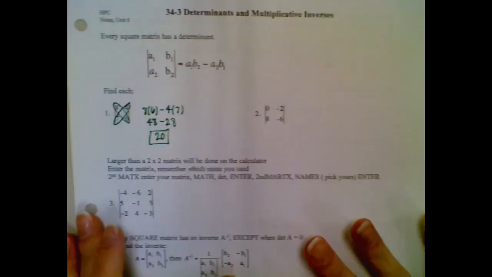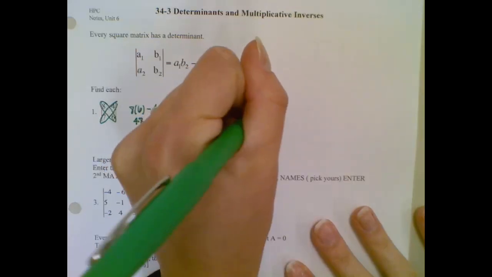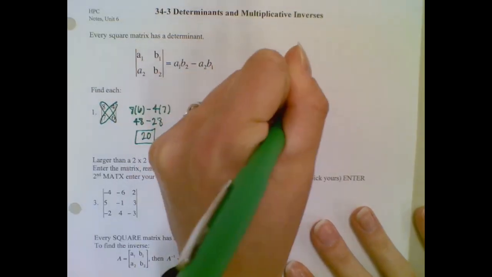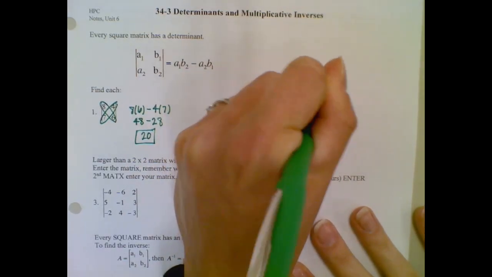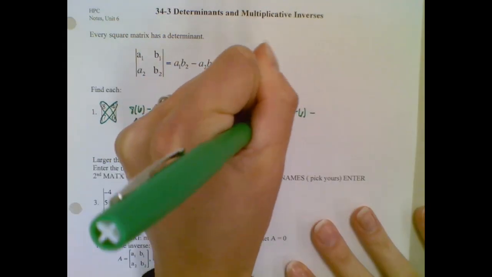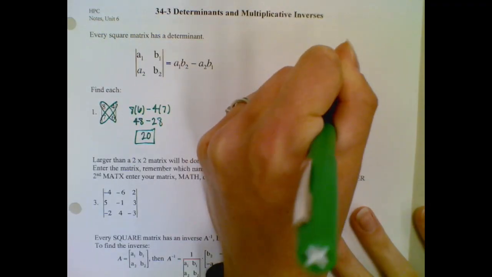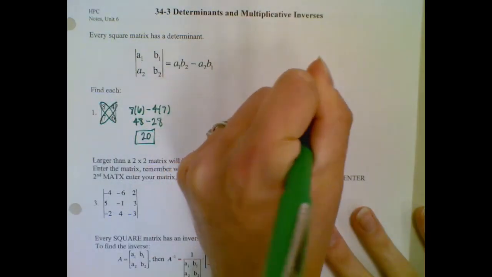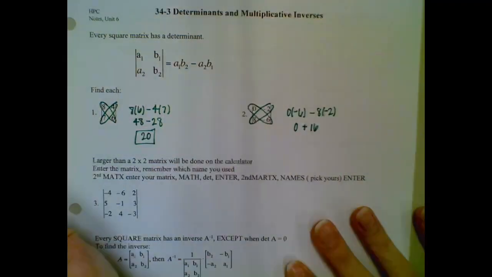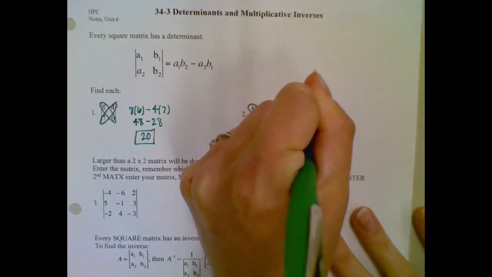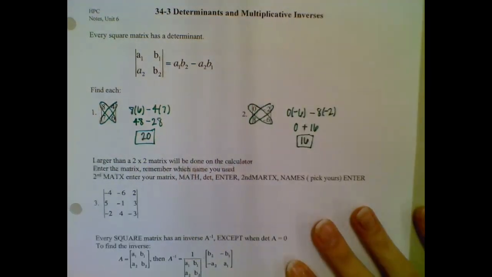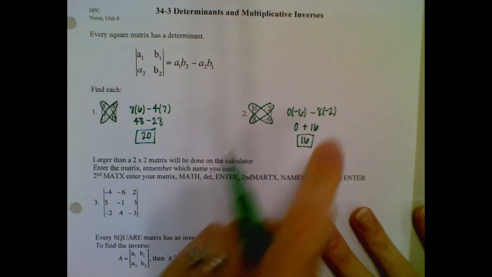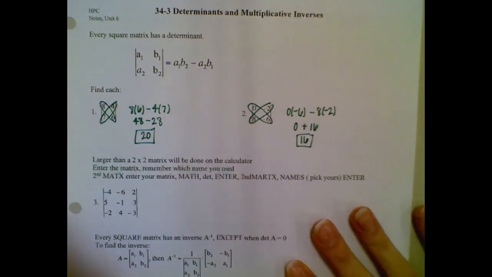Okay? All right, number 2, we're going to do 0 times negative 6 minus 8 times negative 2. So we have 0 plus 16, which equals 16. And remember, this becomes a positive because we have two negatives there.